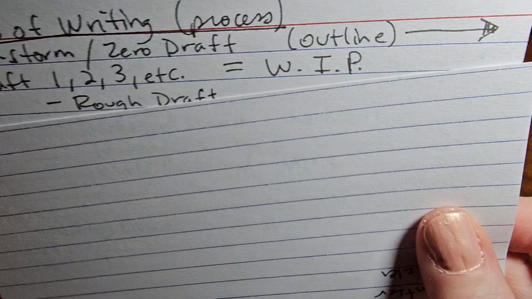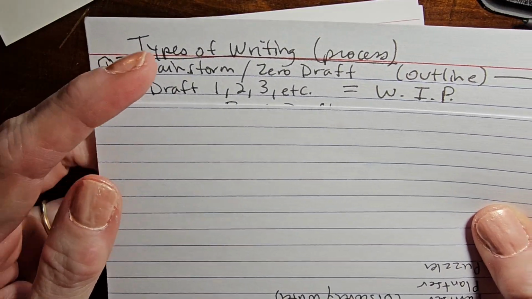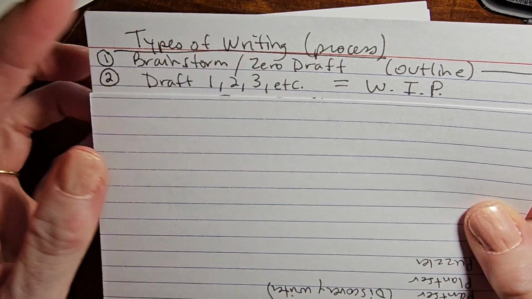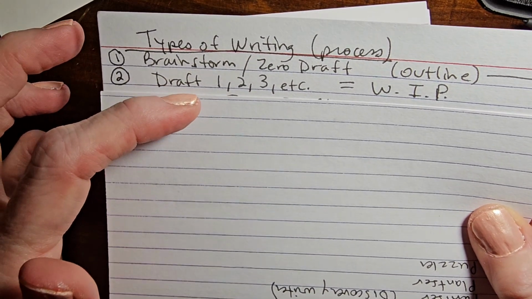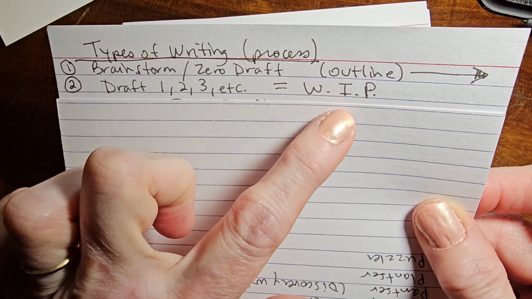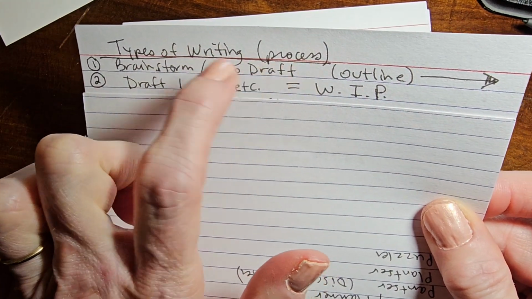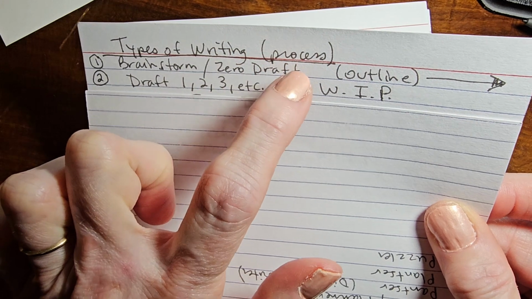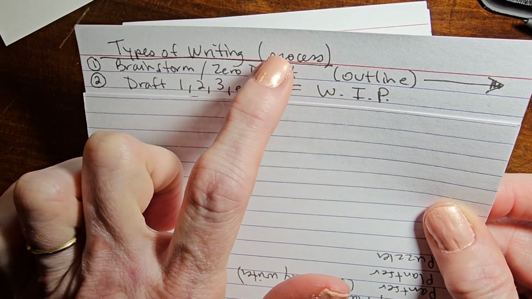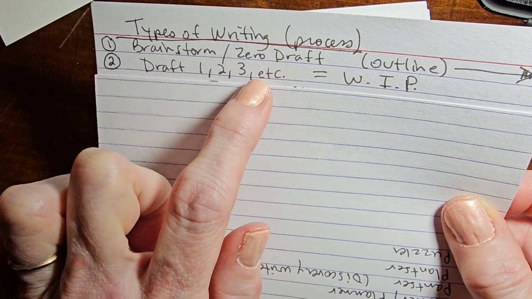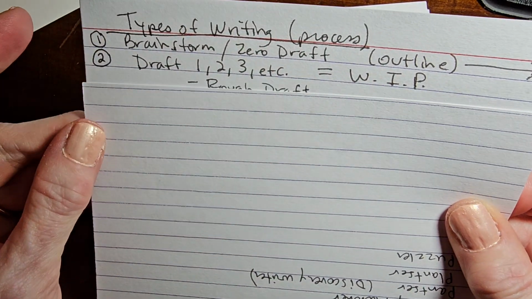So let's go back over to the official writing process. After we get through brainstorming and the zero draft, and maybe we've got our outline, then we're going to actually start drafting it out. Your first draft is officially what's referred to as your WIP. That's your work in progress. When it's up in the brainstorming zero draft section, it may not necessarily qualify as a work in progress yet because you're still just fleshing out those ideas. But once you get to drafting, bingo, you're officially a work in progress.